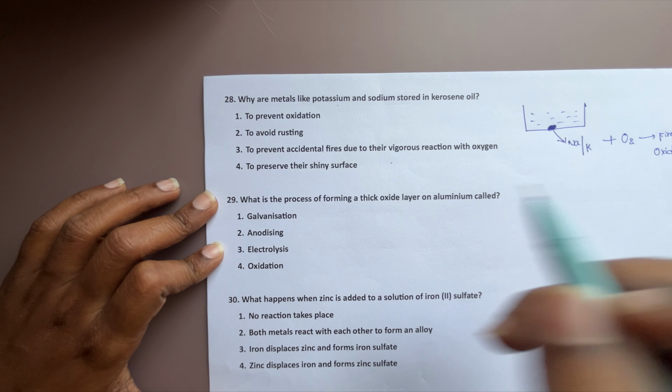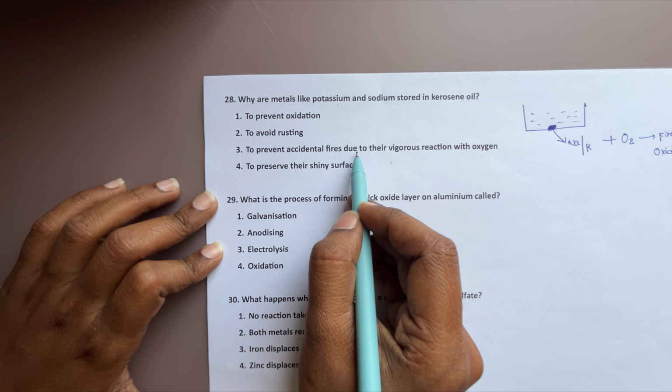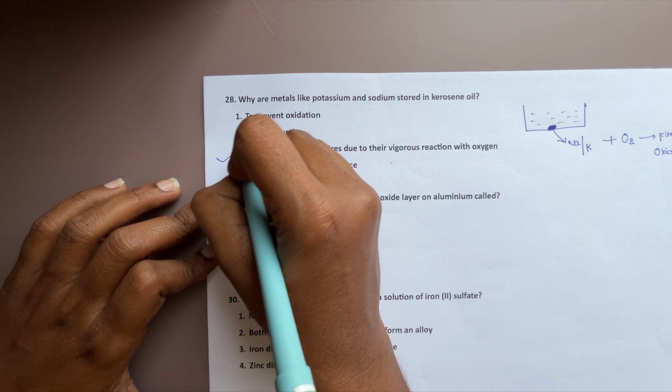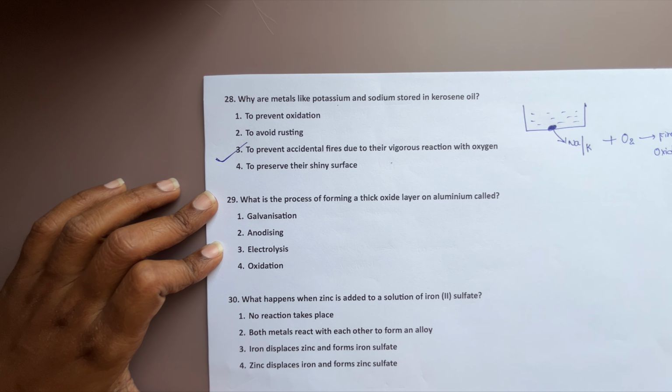That's why, to prevent the accidental fires due to their vigorous reaction with oxygen, we are storing sodium and potassium under the kerosene oil.